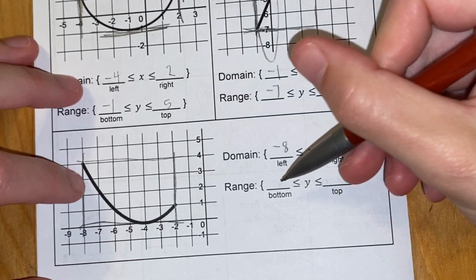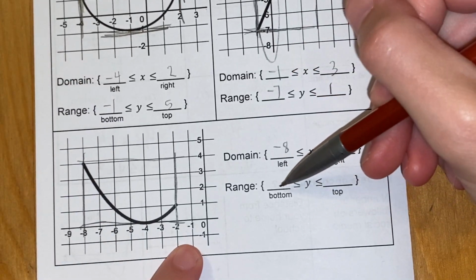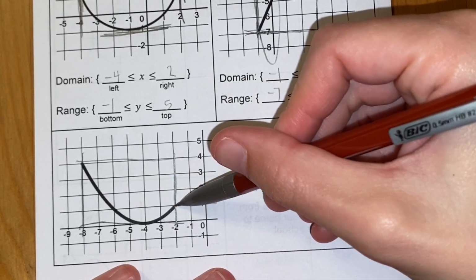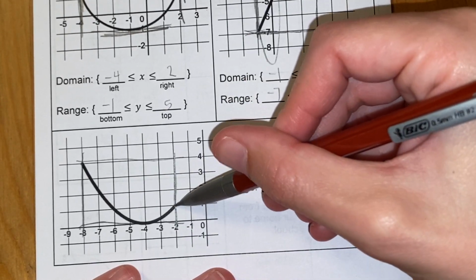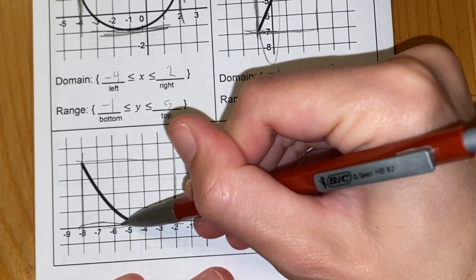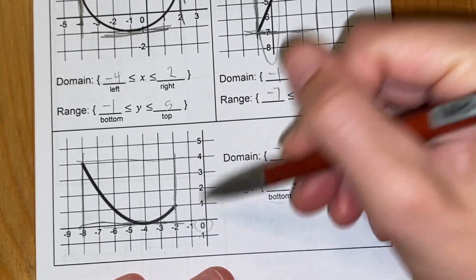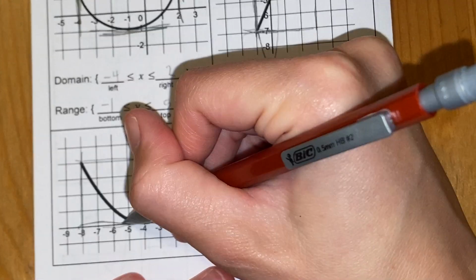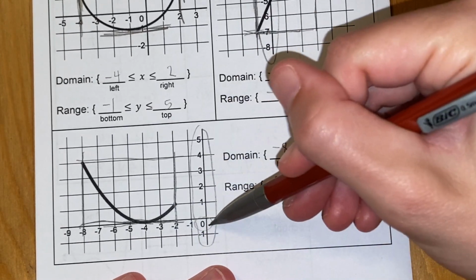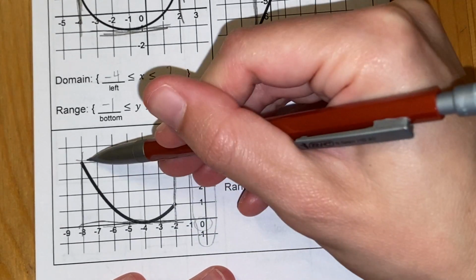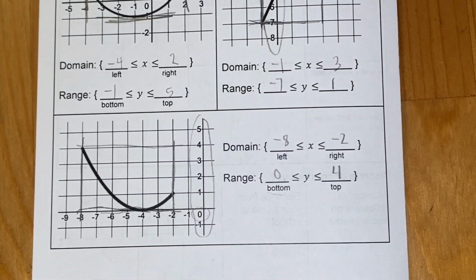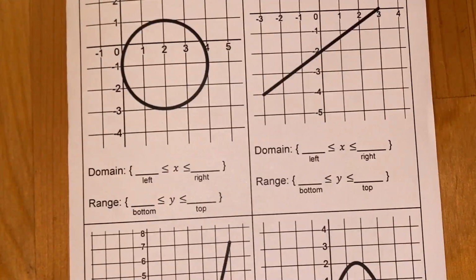Now the range. A really common mistake for people to make here is to say, oh, here's the bottom end of the graph, so the range starts at 1. But no, you're right, this is the end of the graph, but it doesn't matter. We're looking for the bottom of the graph. So that is here, and that y value is 0, right? The bottom of the graph is right here, and we're looking at this line for y values, so the bottom of the graph is 0. And then the top of the graph is at 4. Okay, so that's all the examples, and then you're going to try these 4 practice problems.